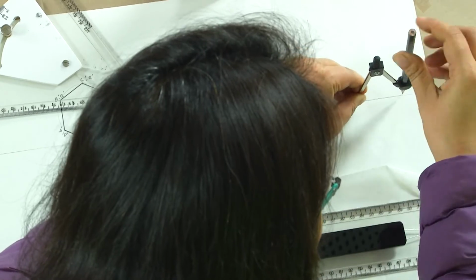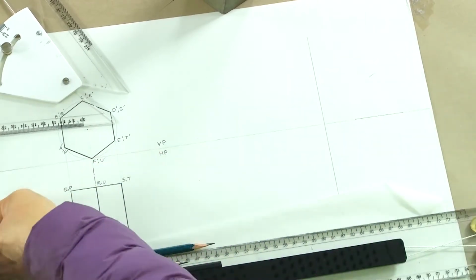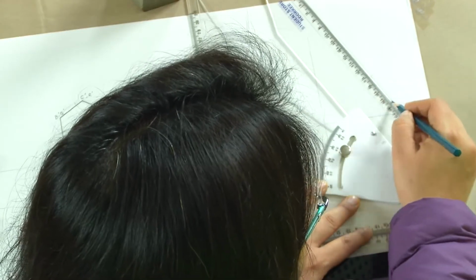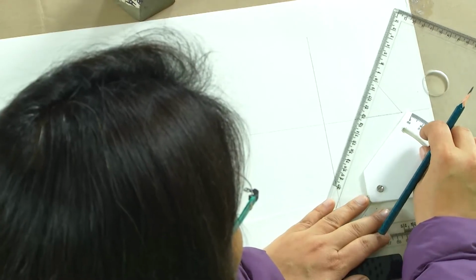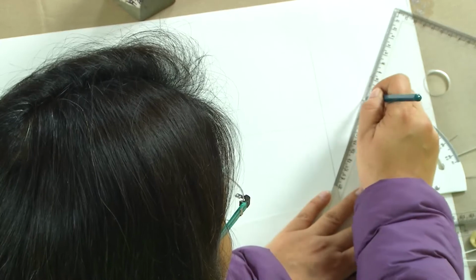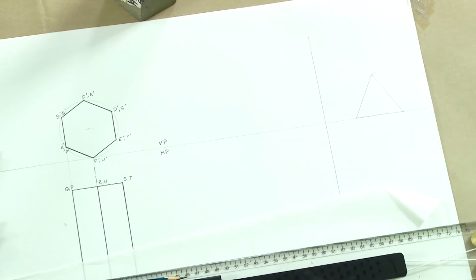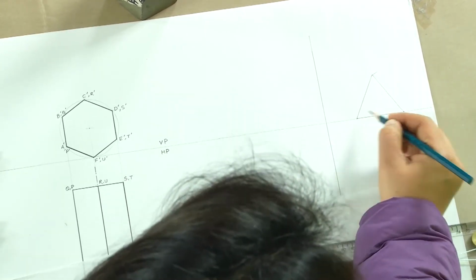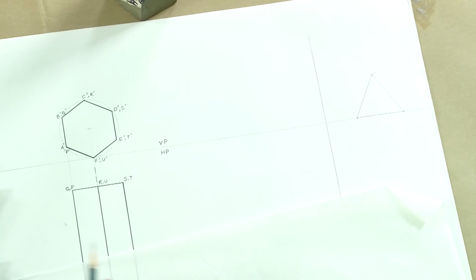Let us draw an equilateral triangle. So, we drew an equilateral triangle here, which is representing the triangular face of the prism such that one of its faces is resting in HP. And now we will take the projections back.